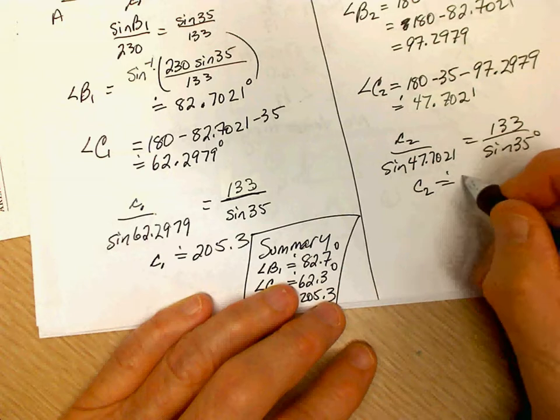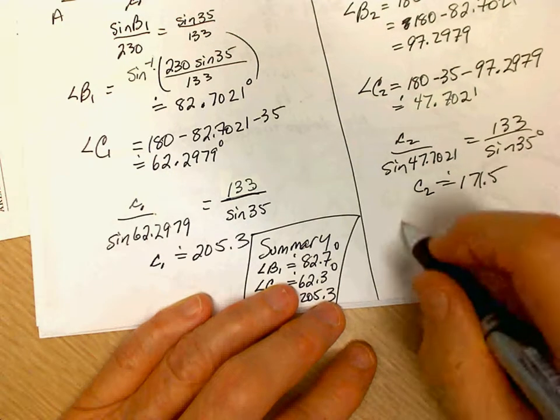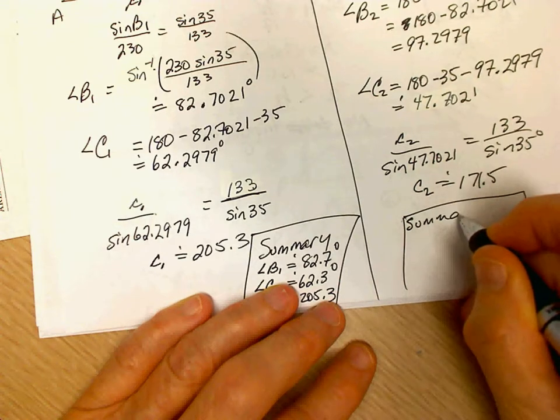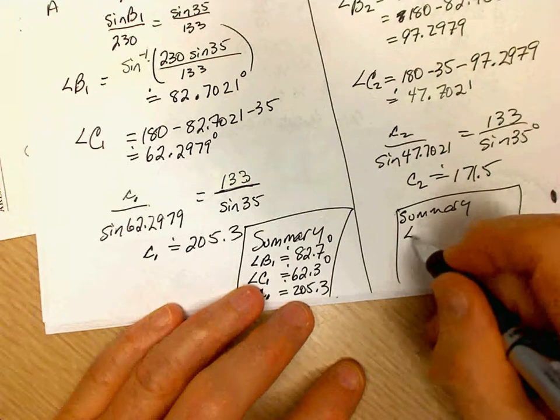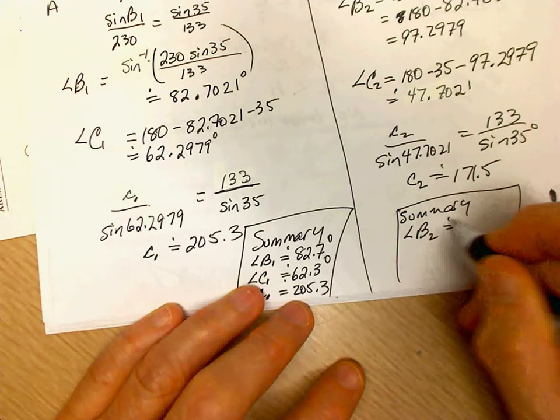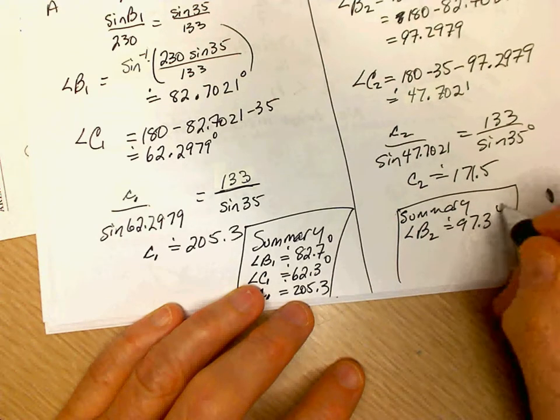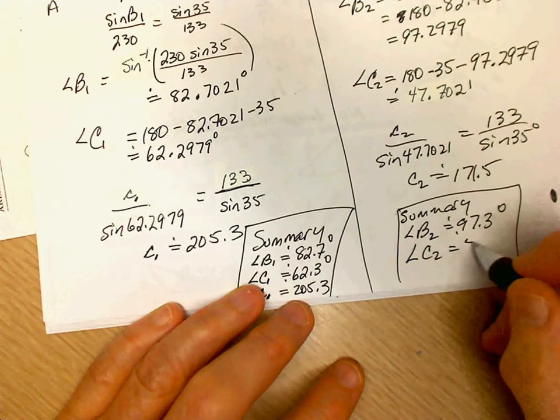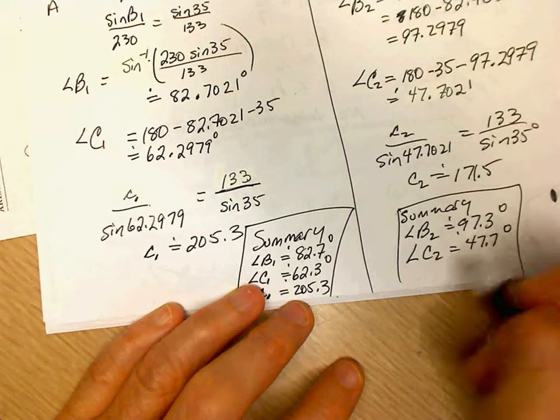Let's write our summary for triangle 2. Angle B2, 97.3. Angle C2, 47.7. Little side c2, 171.5.